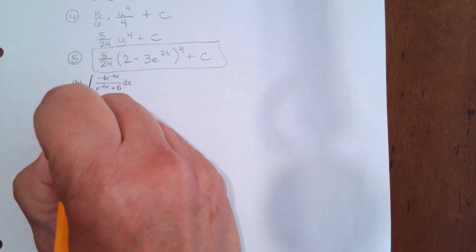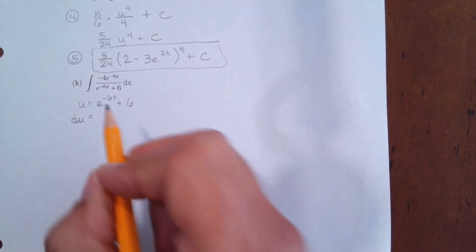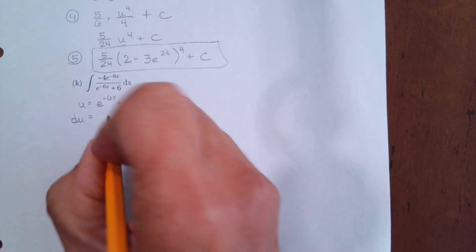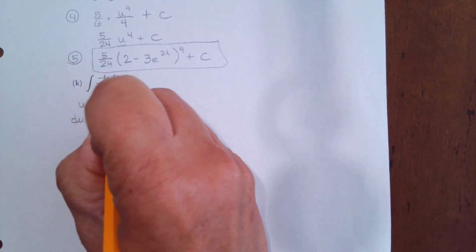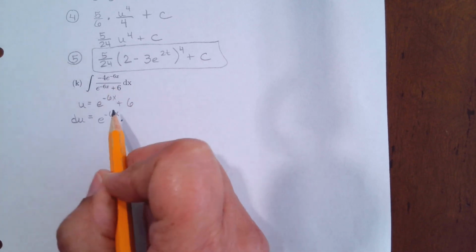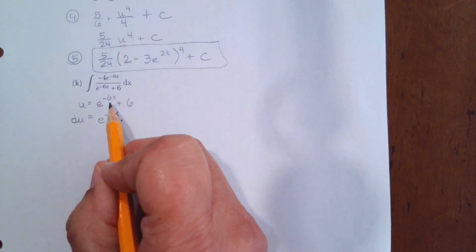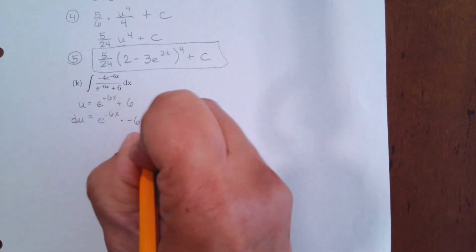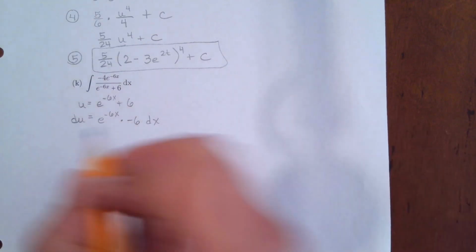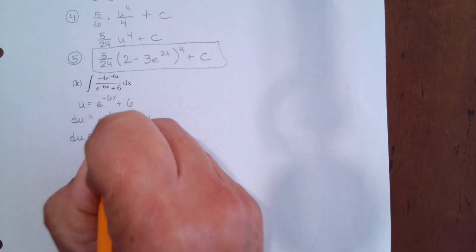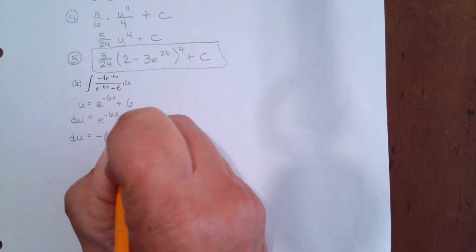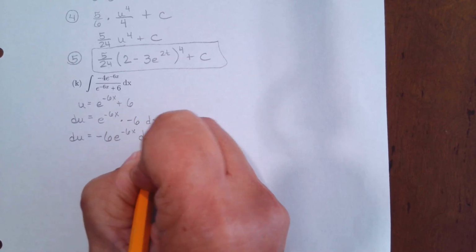And then we're going to take the derivative of that. So the derivative of e to the negative 6x is e to the negative 6x times the derivative of the exponent, which would be negative 6 dx. So that's going to give you, if I clean that up, negative 6 e to the negative 6x dx.